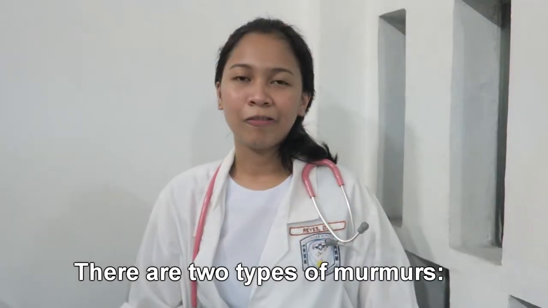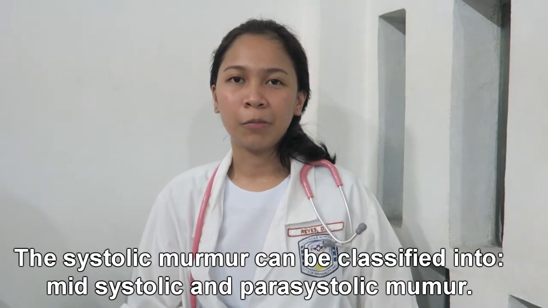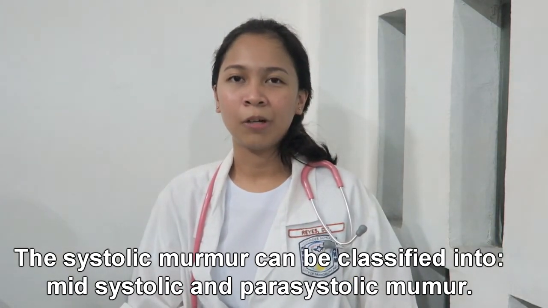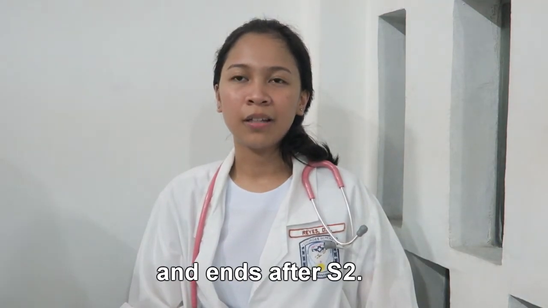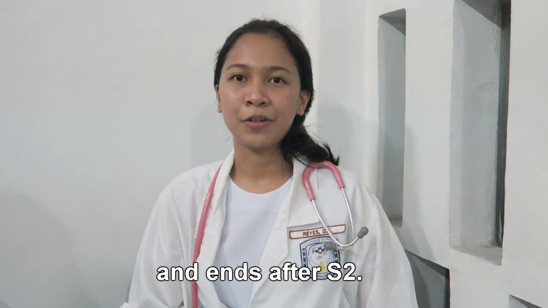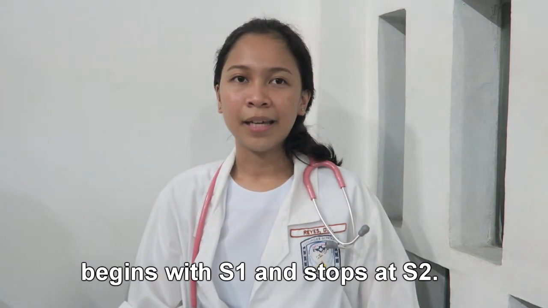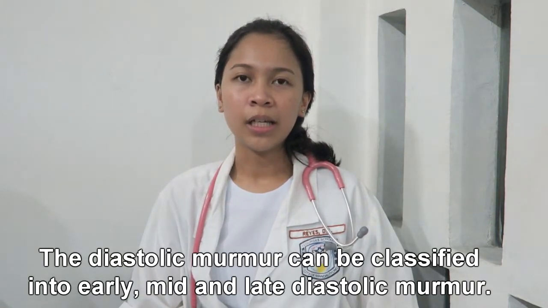There are two types of murmurs, the systolic and diastolic murmur. The systolic murmur can be classified into mid-systolic and pansystolic murmur. The mid-systolic murmur starts after S1 and ends before S2. The pansystolic murmur, on the other hand, begins with S1 and stops at S2. The diastolic murmur can be classified into early, mid, and late diastolic murmur.